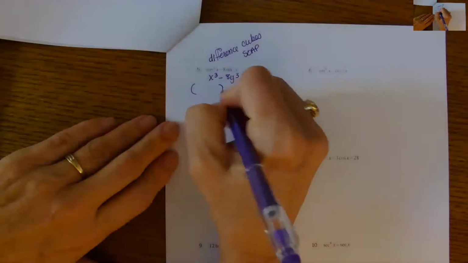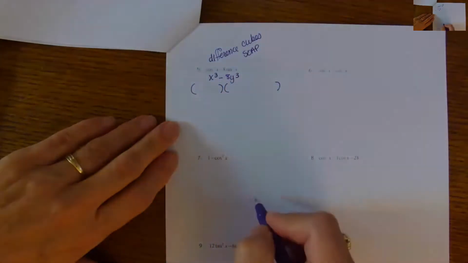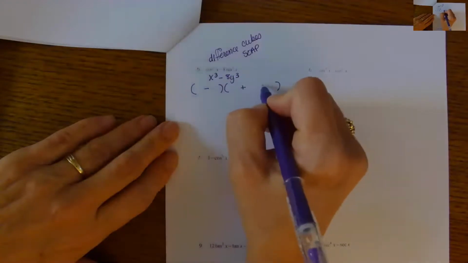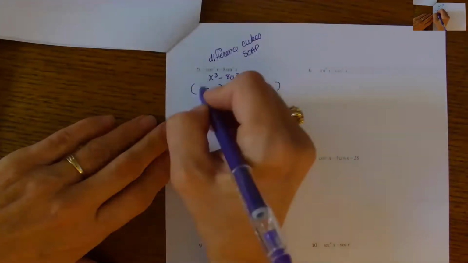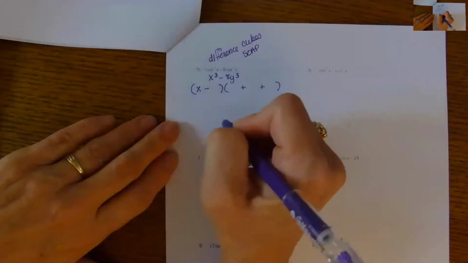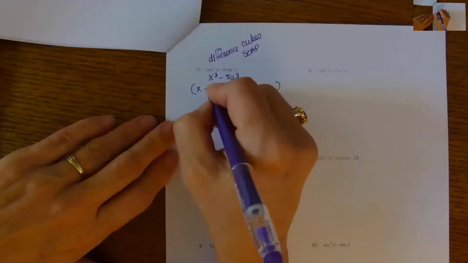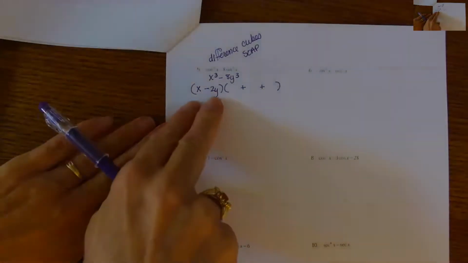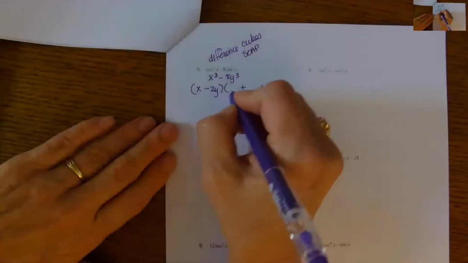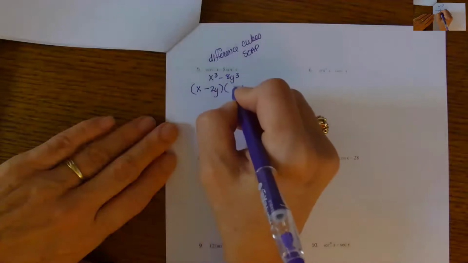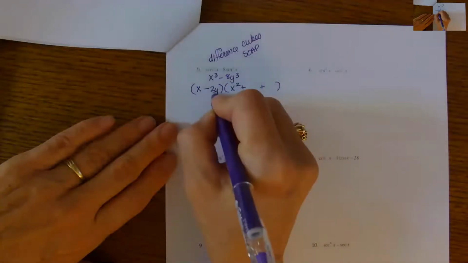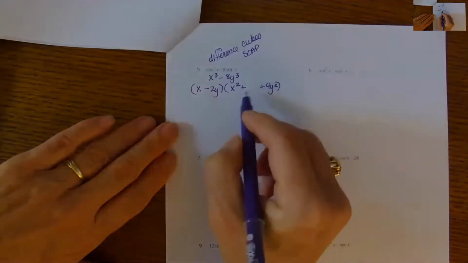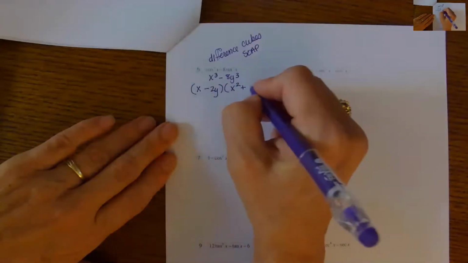Well, it's a difference of cubes and you've got to recognize it. So same sign, opposite sign, always positive. The cube root of x cubed is x. The cube root of 8y cubed is what? 2y. And now I take these over. The x I put here and square it. The 2y I put over here and square it. In the middle, I multiply those two together.